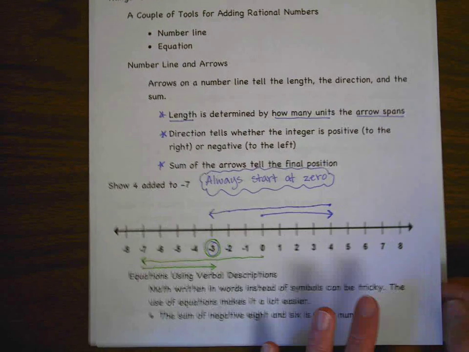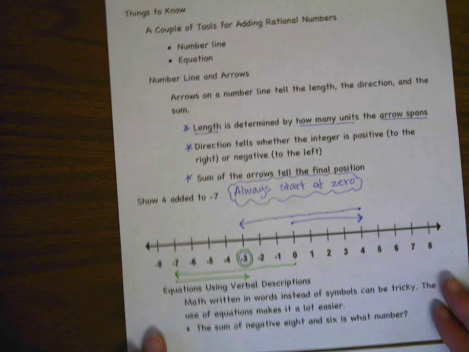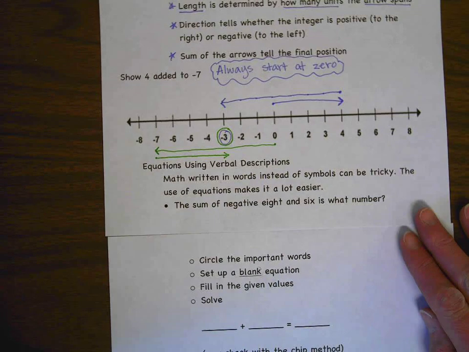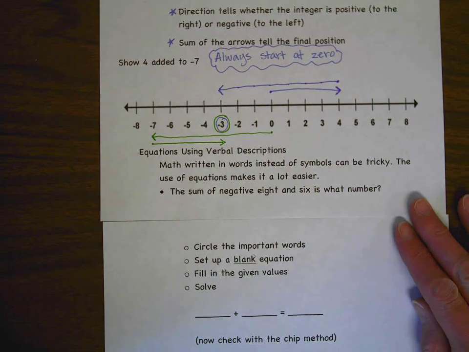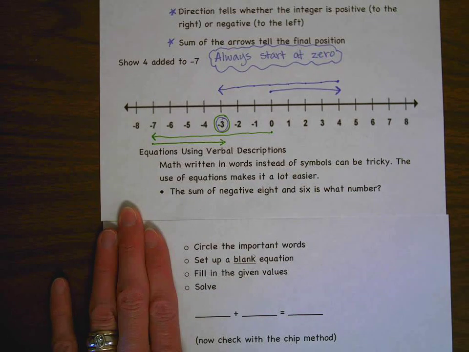The sum of -8 and 6 is what number? So the way to go about doing this so that you find success using an equation instead of words is we have a little checklist. The first thing that I want you to do is circle the important words.